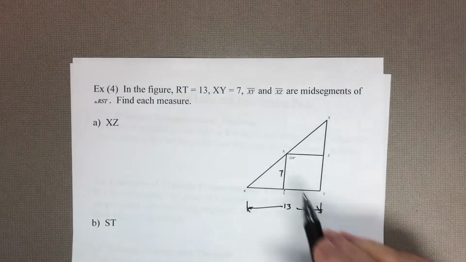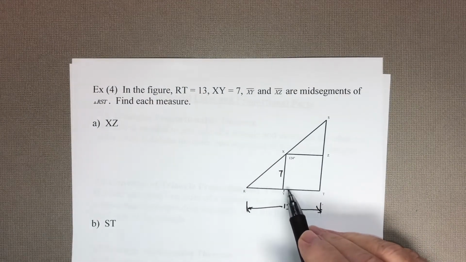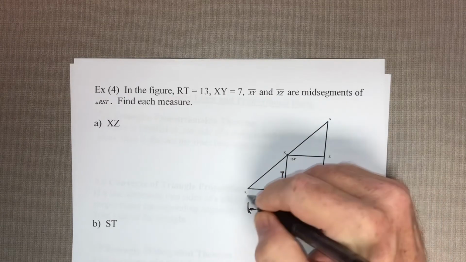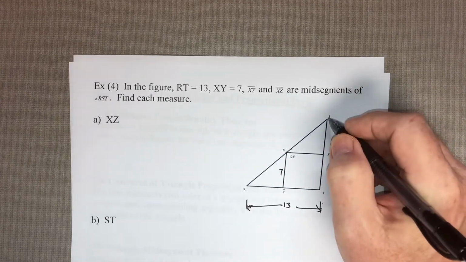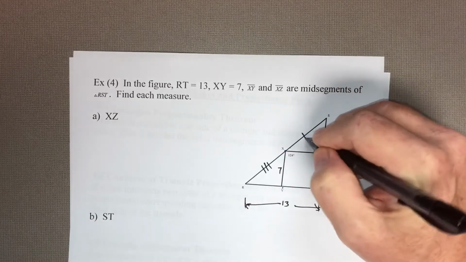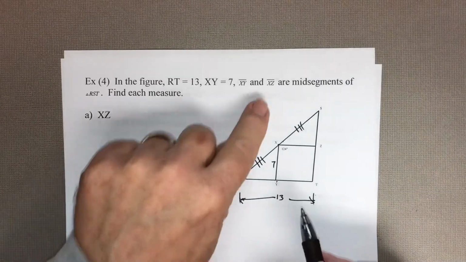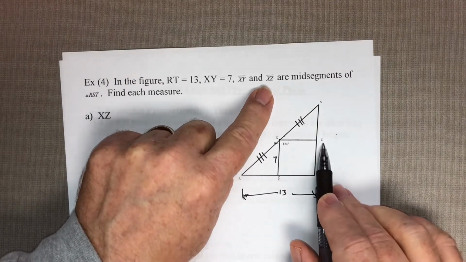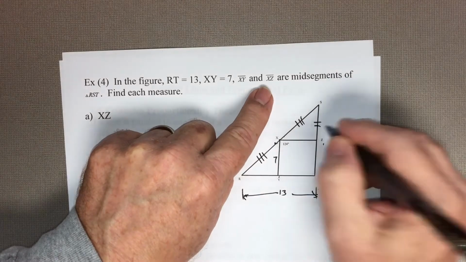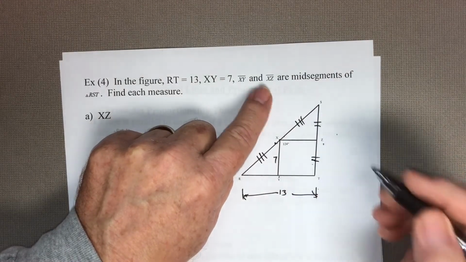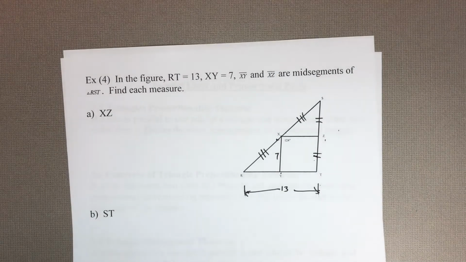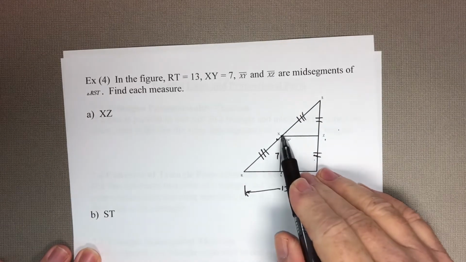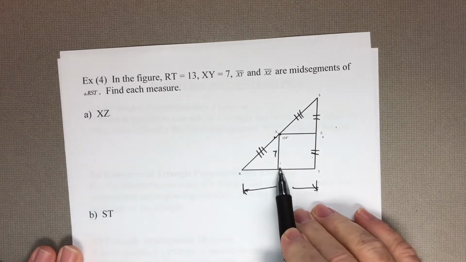And I also know that segment XY is a midsegment. Well, if segment XY is a midsegment, point X is the midpoint of segment RS. And if that's true, then that segment right there is congruent to that one. I also know that segment XZ is a midsegment, which means point X and point Z are midpoints. So that would be congruent to that right there. Segment SZ would be congruent to segment ZT. And this would also be a mid-segment, by the way.